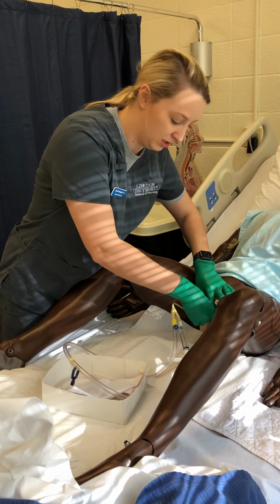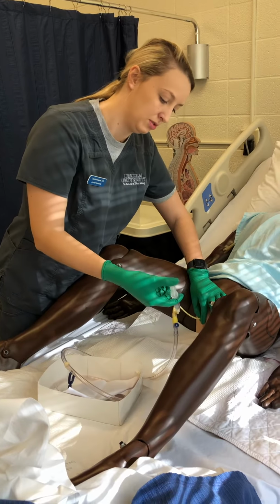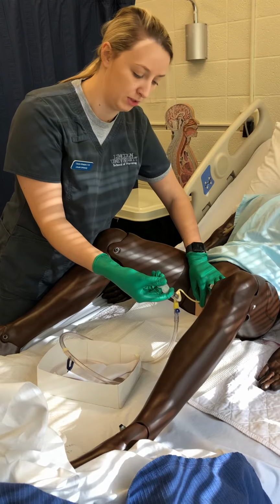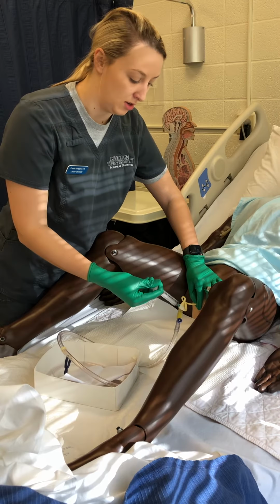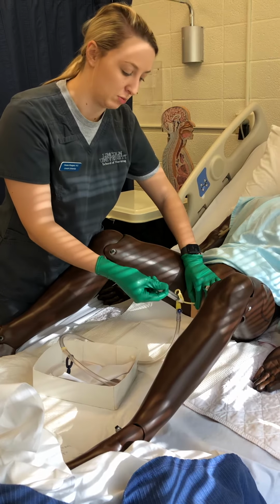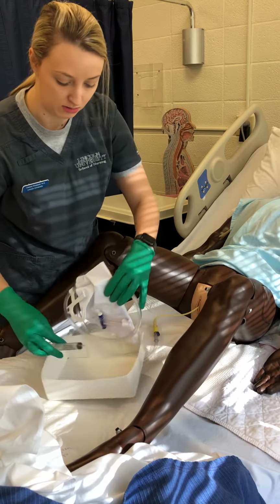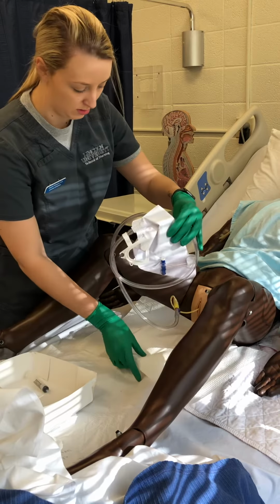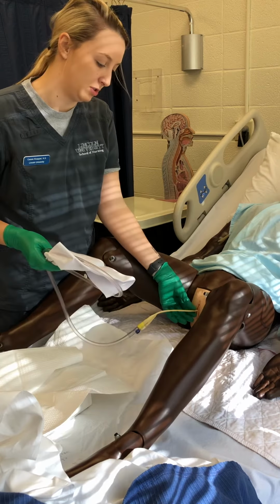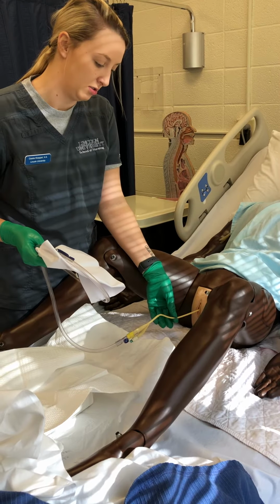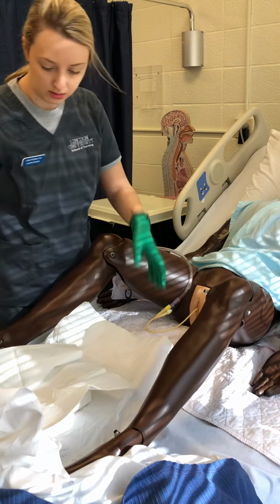Once it's in that far, I would hold it and inflate my balloon. If the patient had any pain while I was inflating the balloon, I would stop and then either push it in further because it's probably stuck in the urethra. And then I'm going to do a gentle tug just to make sure it's in there, which it is. Place this.